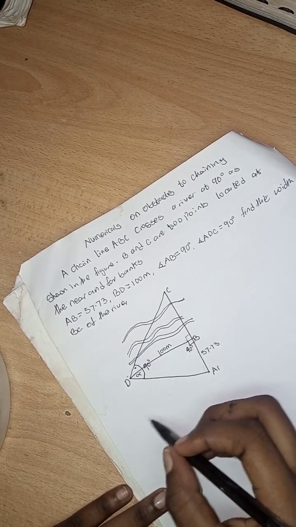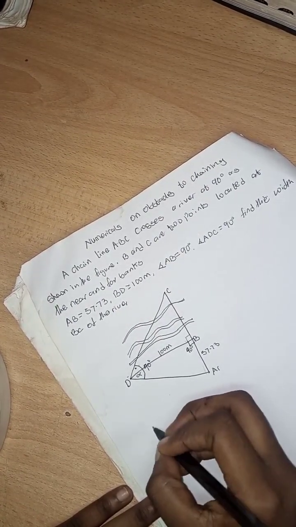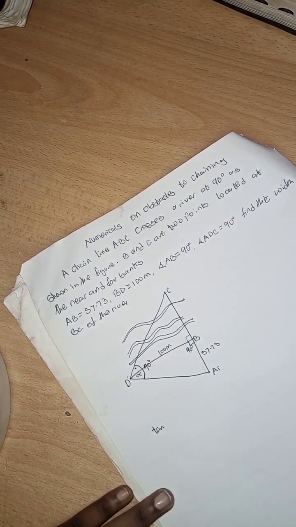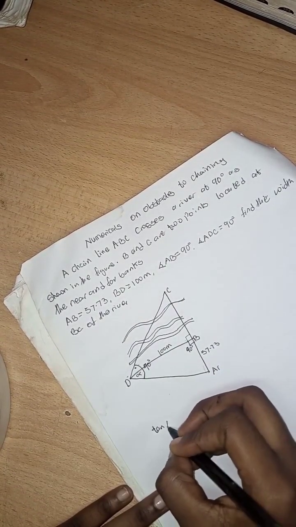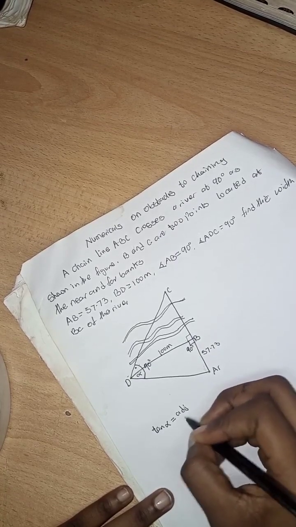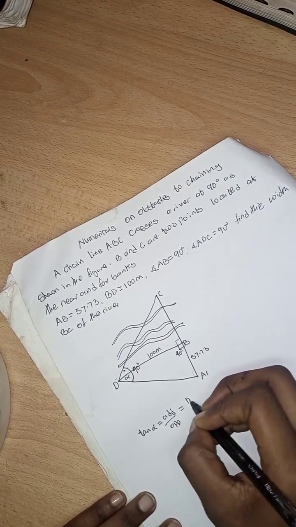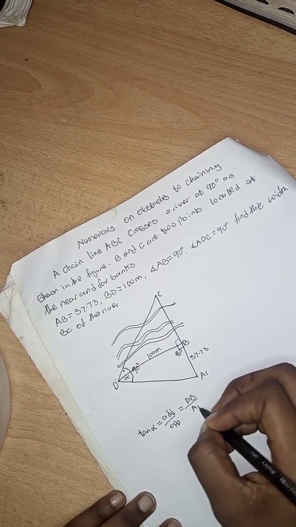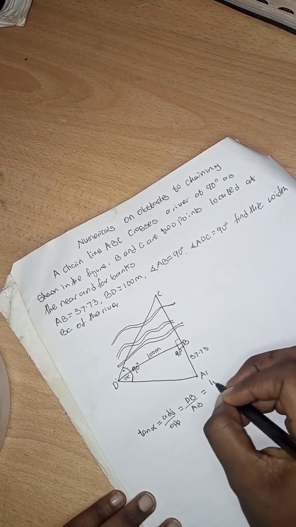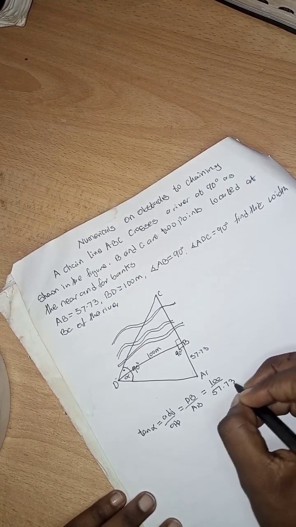So for adjacent and opposite, what's the relationship? Tan. So tan alpha is equal to adjacent over opposite, right? Which is equal to DB over AB, which is equal to 100 over 57.73.